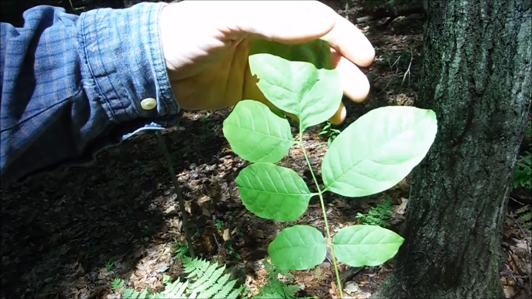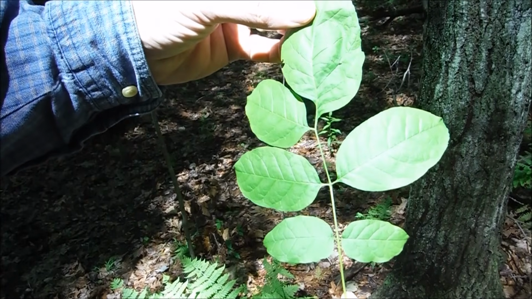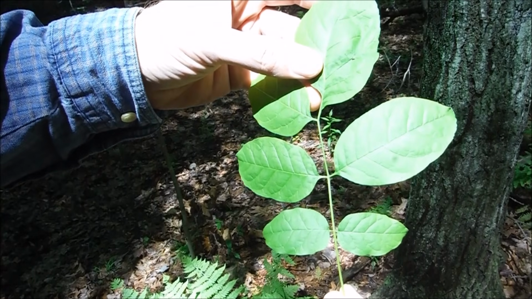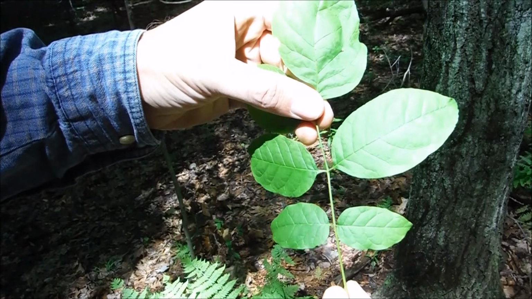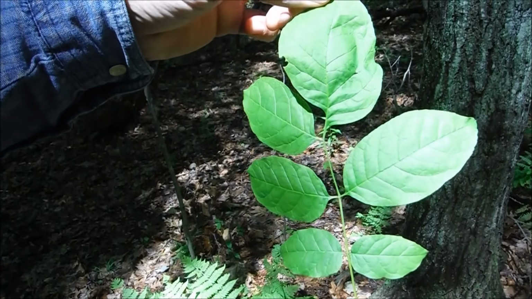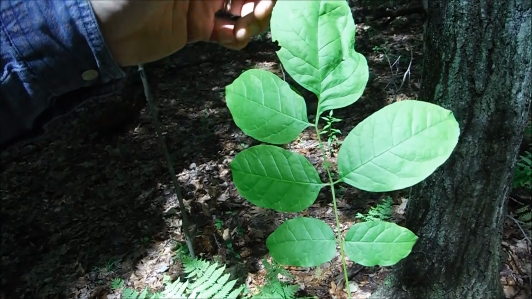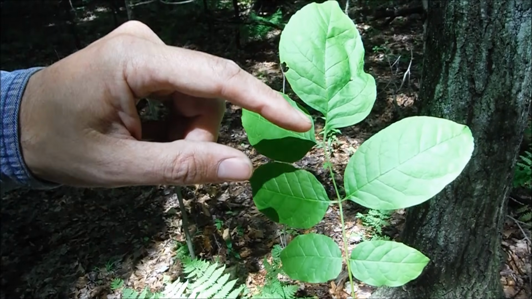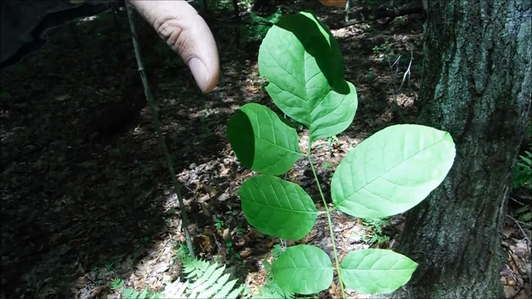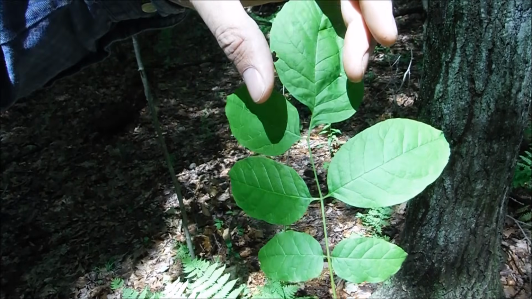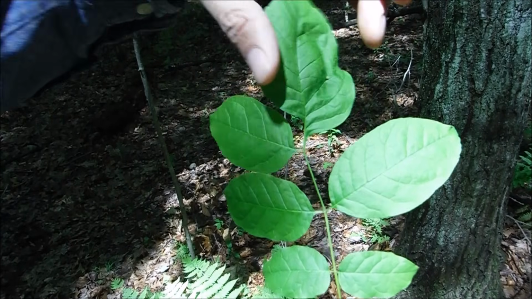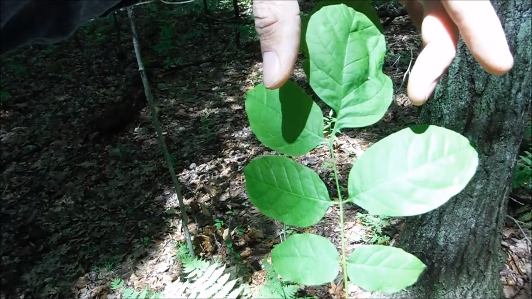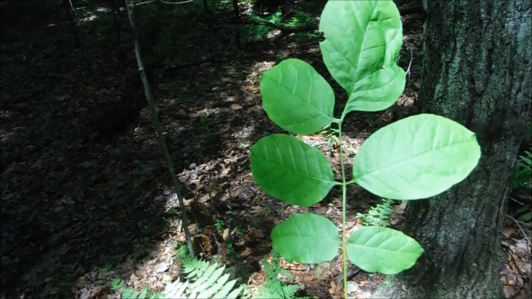There's many trees that have compound leaves like this. There's hickory and walnut and sumac, and walnut will have more leaves in a cluster than this. Sumac too. And hickory can look a lot like this, but for a hickory, the leaves will be even less the same size than these. Hickory will have like a really big one out here and really small ones back here.